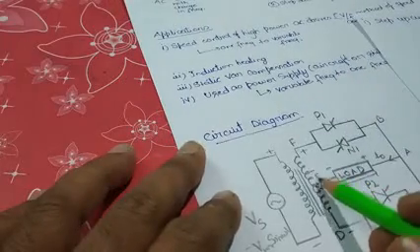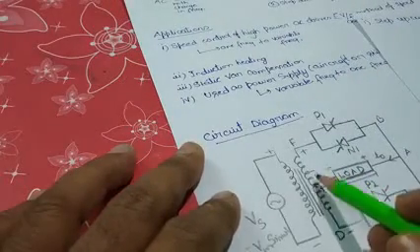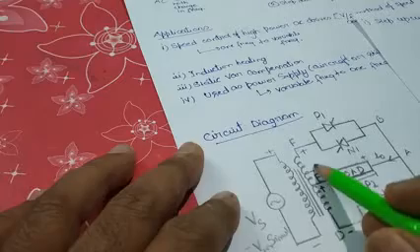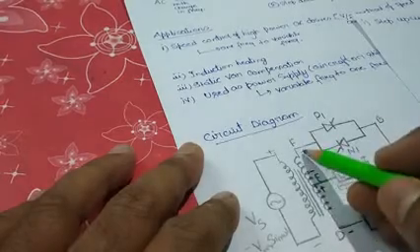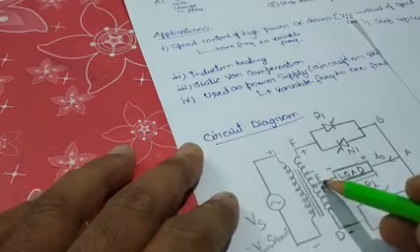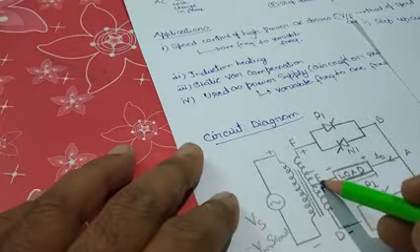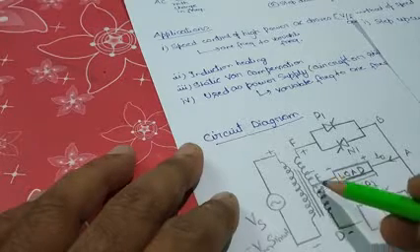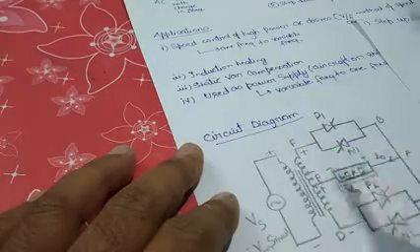So see here, E point is both plus and minus. It is minus with respect to this and plus with respect to this, meaning E is at higher potential with respect to D, but at lower potential with respect to F.